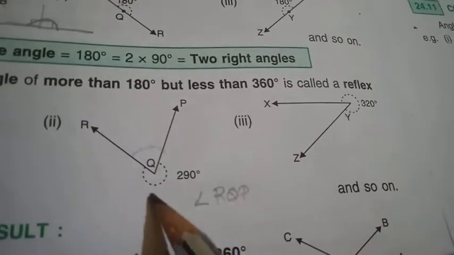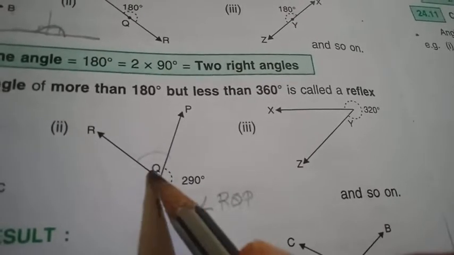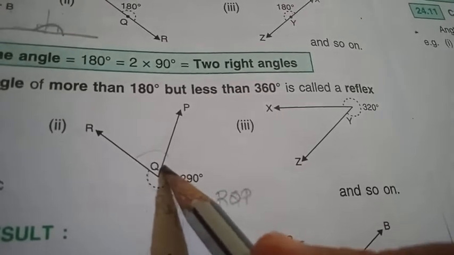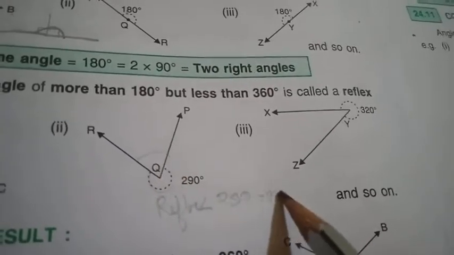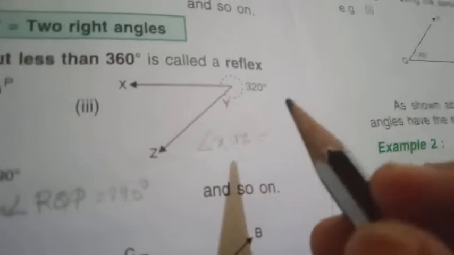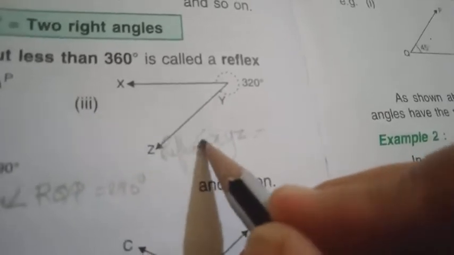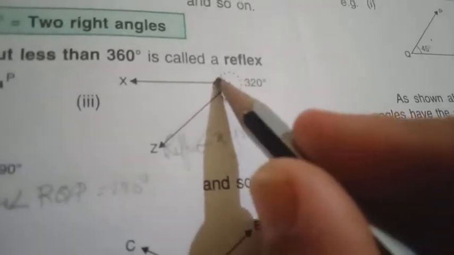But when I add the word reflex, reflex RQP, it means I'm talking about this outside angle, that is 290 degree. Always remember. Now in this case, when I only write angle XYZ, I mean to say that I'm talking about the acute angle. But when I add the word reflex, reflex angle XYZ, it means I'm talking about the outside angle, which is 320.